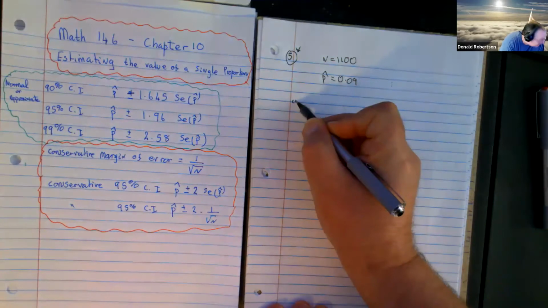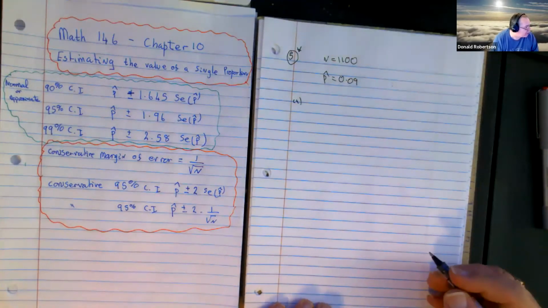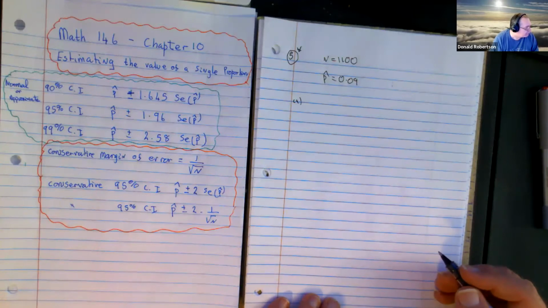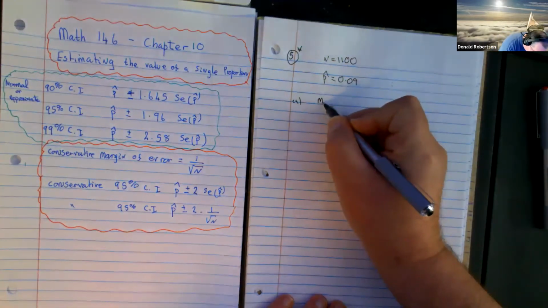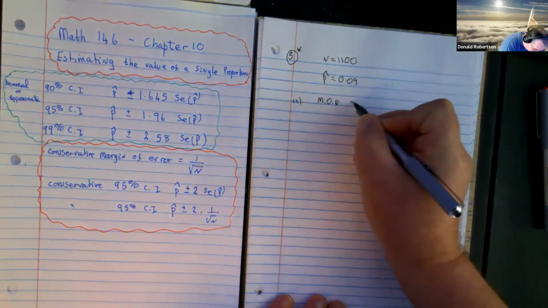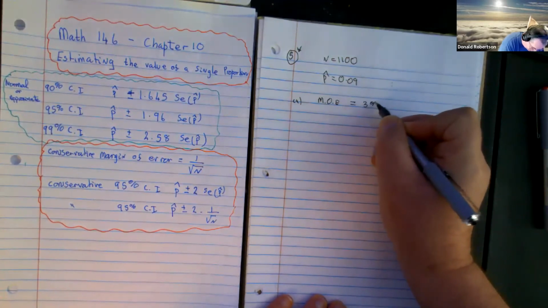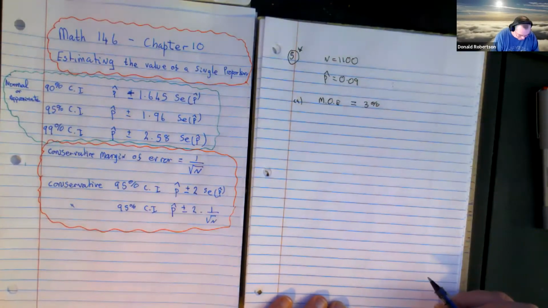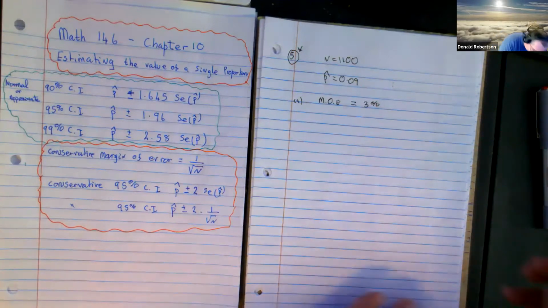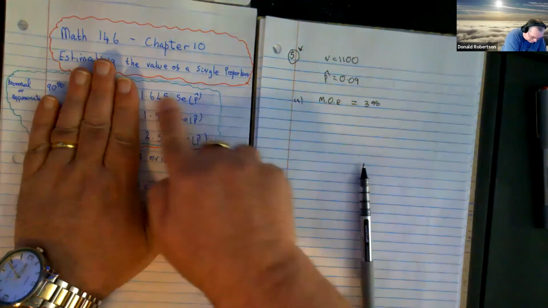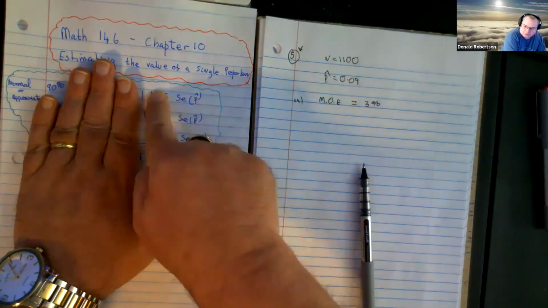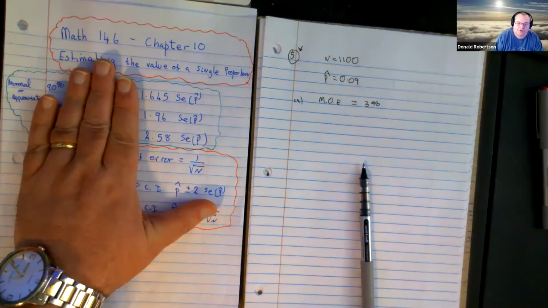In question A, they ask us to find the margin of error for a 95% confidence interval for a poll, and the poll was reported as 3%. So they are telling you that the margin of error was 3%, and we are going to calculate it and see if they told the truth. Well, the margin of error is this bit of the formula, these two multiplied.